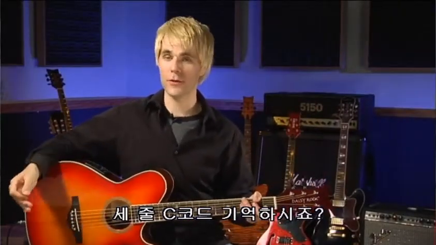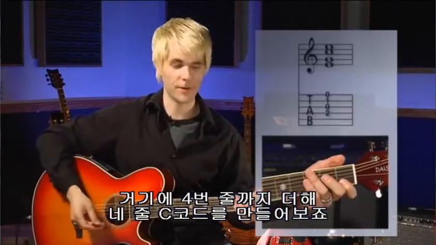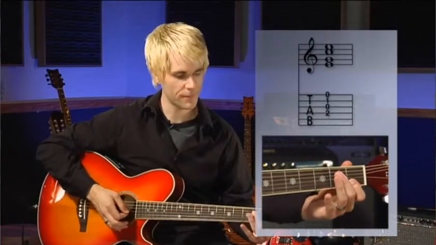All right, it's time for more chords. You remember the 3-string C chord. We're going to add the 4th string and make it a 4-string C chord. So you're going to play the 1st string open, and then put your 1st finger on the 1st fret of the 2nd string. 3rd string, you're also going to play open.